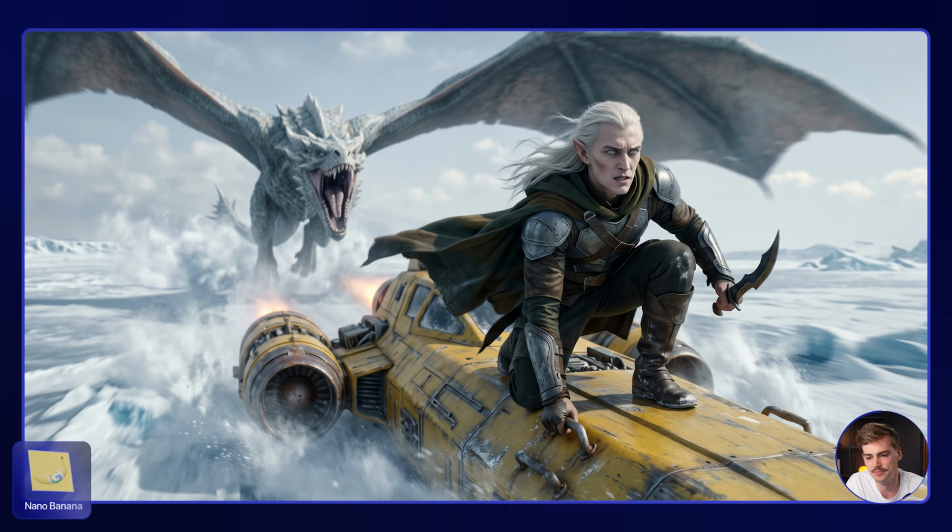Then Nano Banana, the dragon looks good, but this guy, I don't know what's going on with his face. This just feels a bit fake. It almost feels like from a game. I do like the spacecraft though, but the guy himself is just not great. It's not the realistic cinematic still from a movie that I expected.